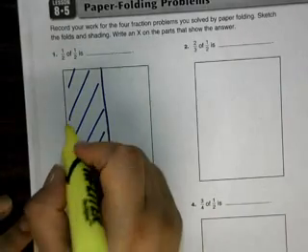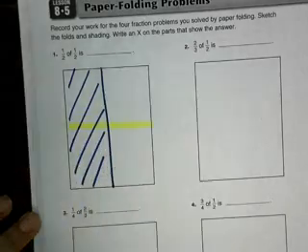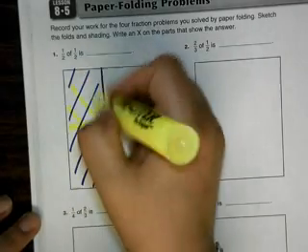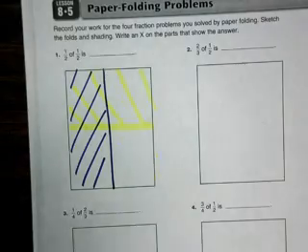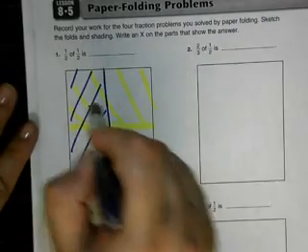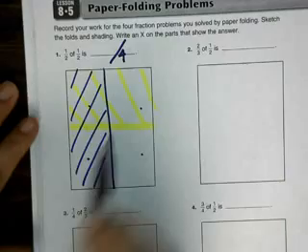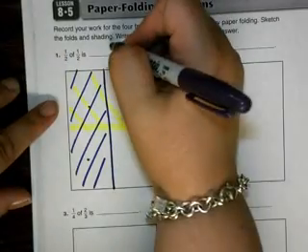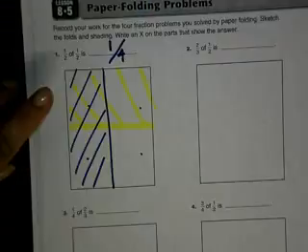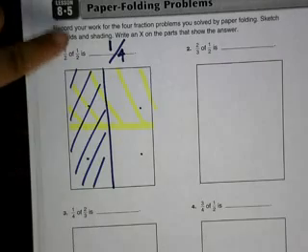Now they're going to take half horizontally, and show half this way. If you look closely, we have now broken into 1, 2, 3, 4 sections, and one of which is shaded with both yellow and purple. So 1/2 of 1/2 is 1/4.